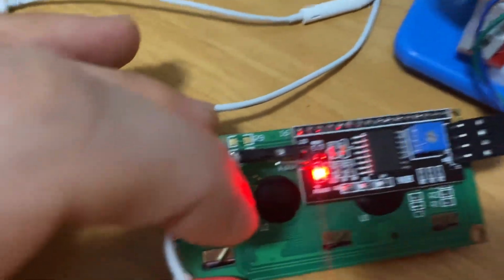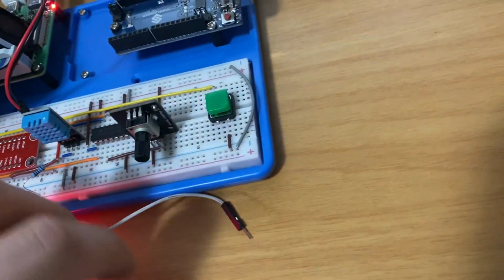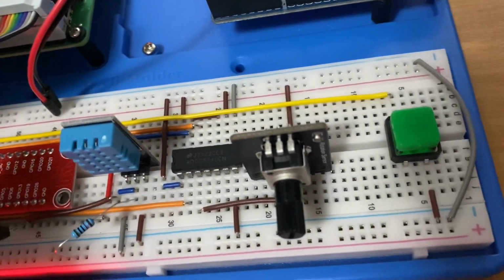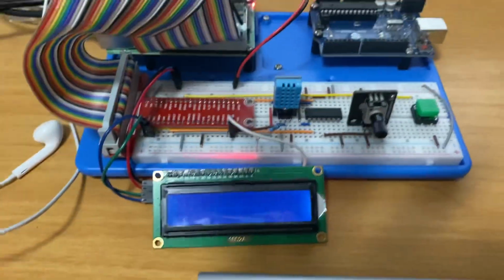for this screen. There you can see that this pin is called LED, and that one is used for the pulse width modulation that I mentioned before. Let's run the code.